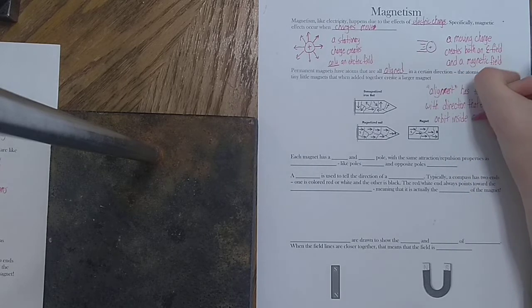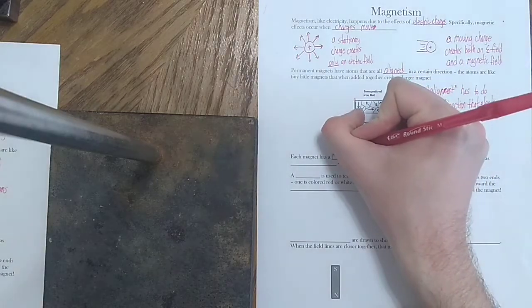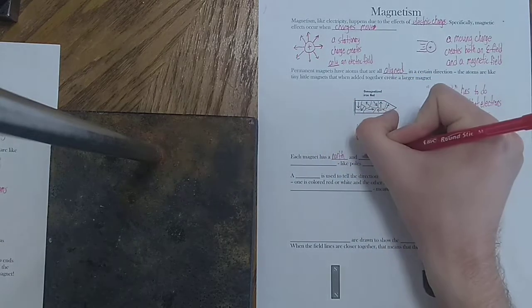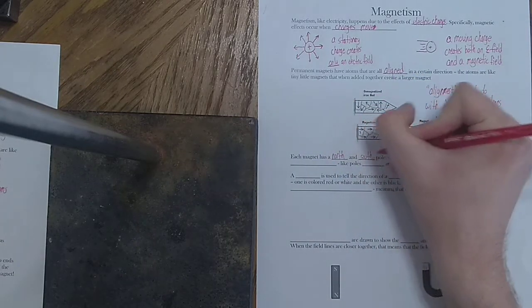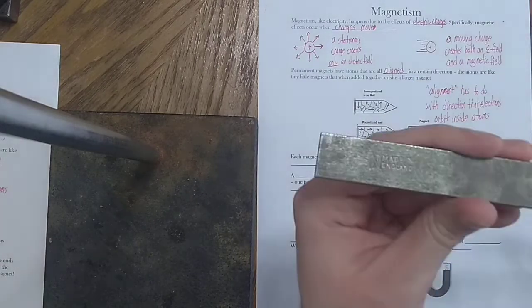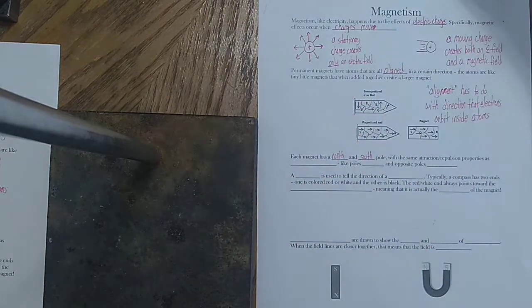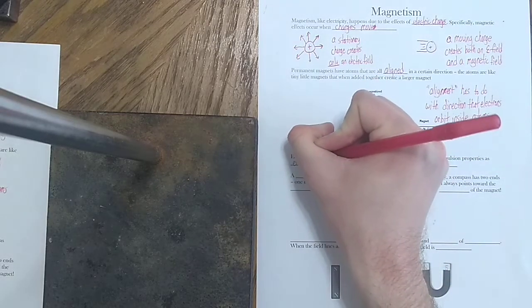Okay? Now, some things you probably knew from elementary school or middle school. Each magnet has a north and a south pole. Again, we'll get to a lot of demonstrations in a little bit. I'm just trying to get all the note part out of the way. As you can see on this one, it has very clearly defined N and S for north and south. And they have the same attraction and repulsion properties as electric charges.